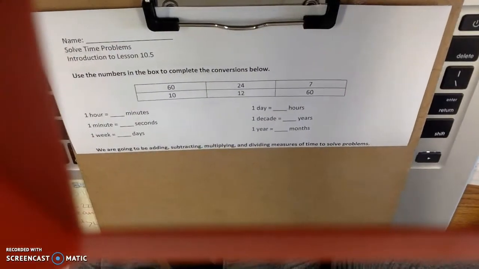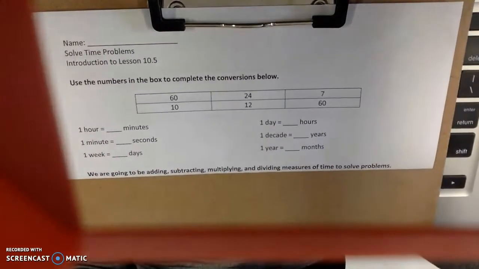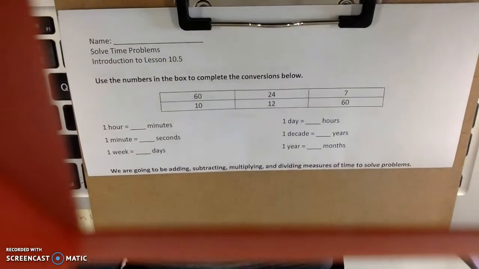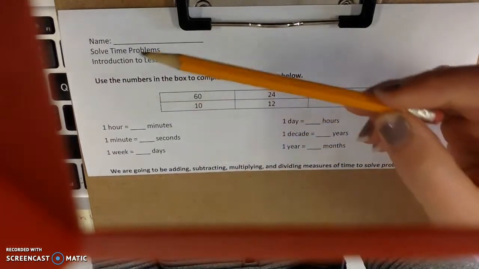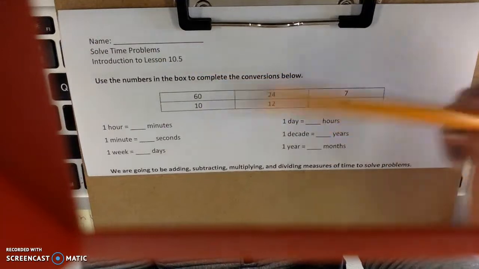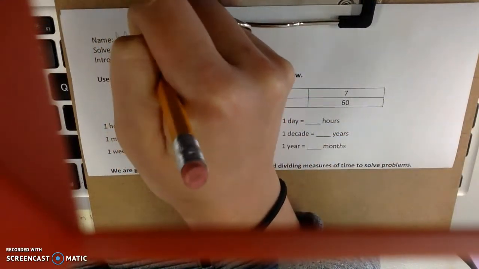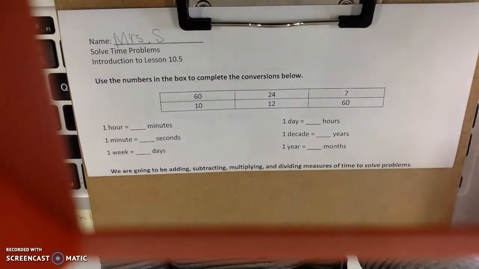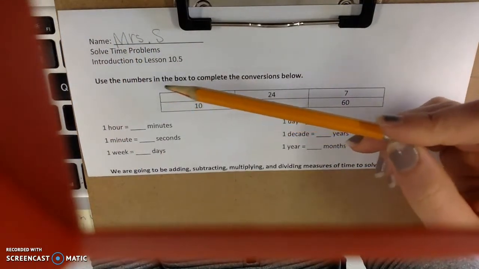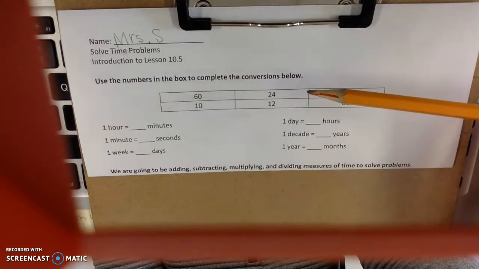So this is what the worksheet looks like. Even though we aren't in school, I want you to put your name on it. I'll put mine. That'll just help me when I'm grading. So I'm asking you to use the numbers in the box to complete the conversions below.